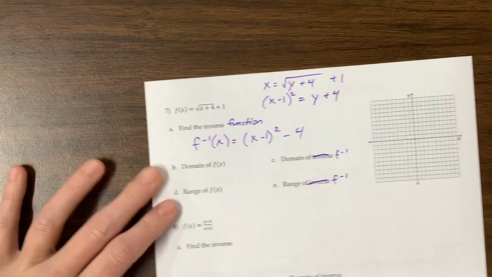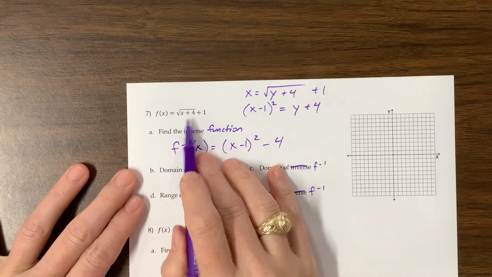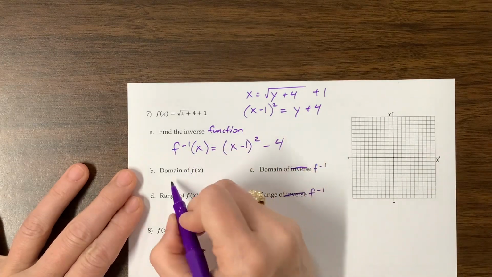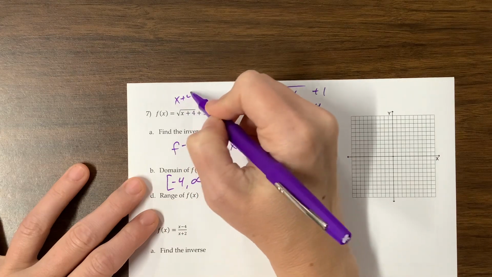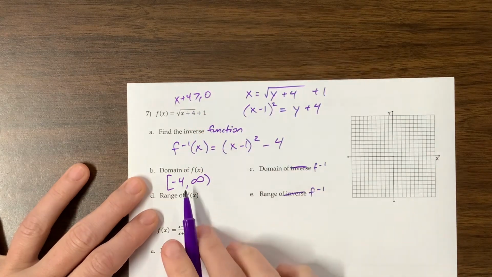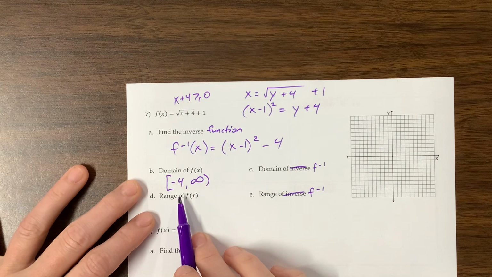Okay, so this domain shifted me to the left 4. So it's negative 4 to infinity. You could also think, okay, x plus 4 has to be greater than or equal to 0. Subtract 4. That's going to be x has to be greater than or equal to negative 4.